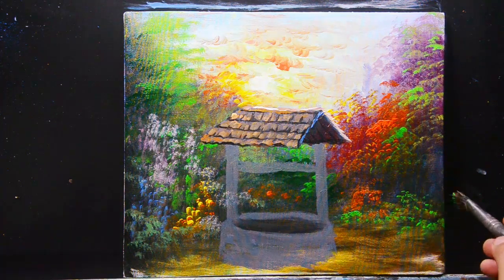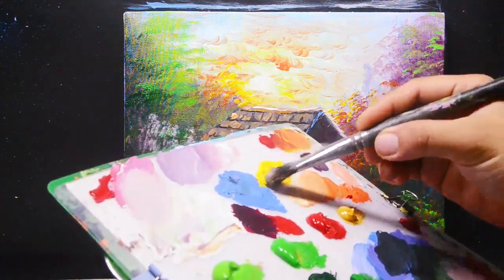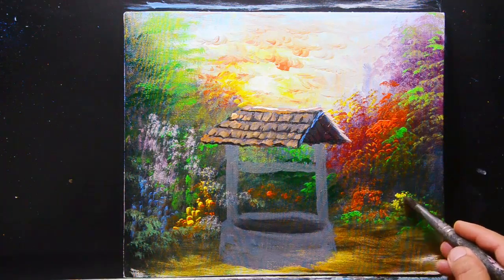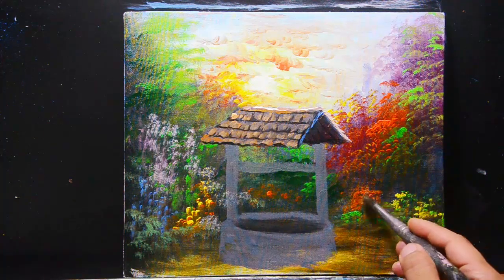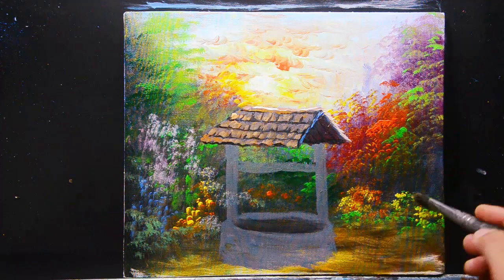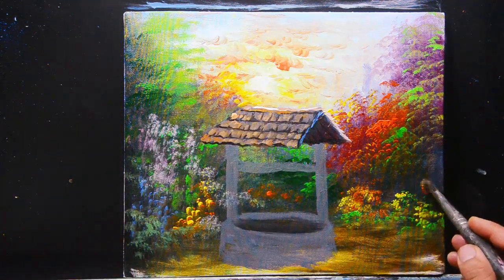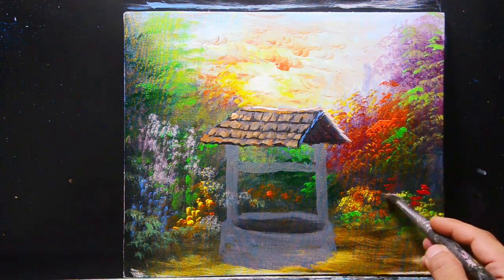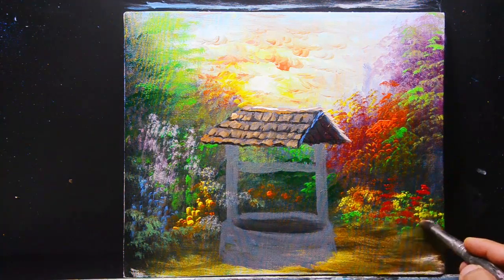Just looking good. Then the Cobalt Blue or the Cadmium Yellow. I'm going to add also the Cadmium Yellow here. And also the Scarlet Red. I'm going to add the Scarlet Red for more leaves color. Just looking good in that area there.